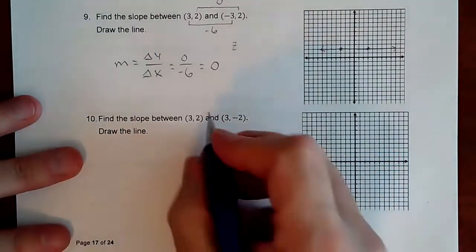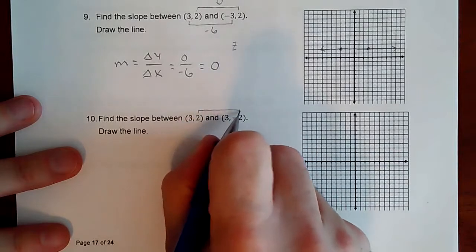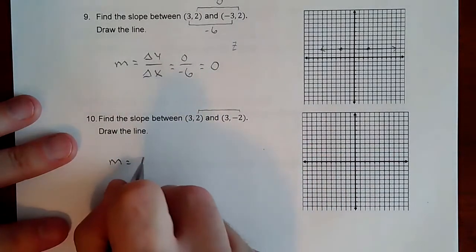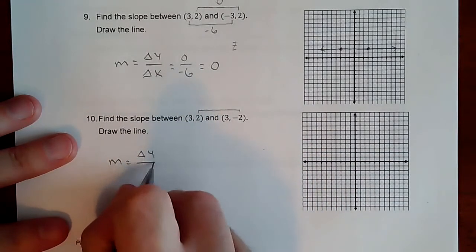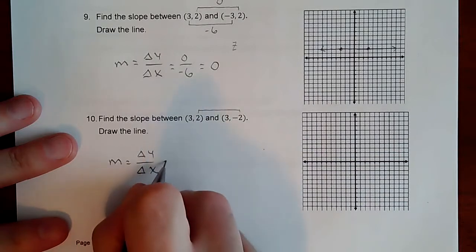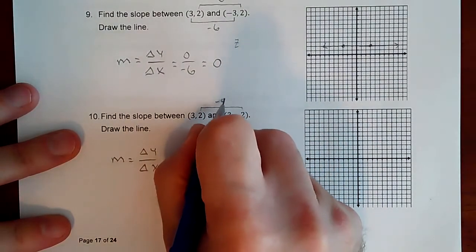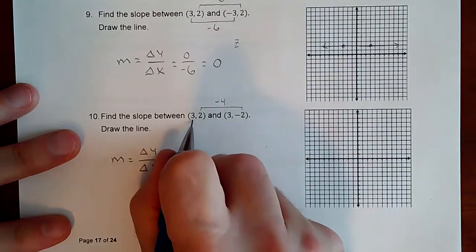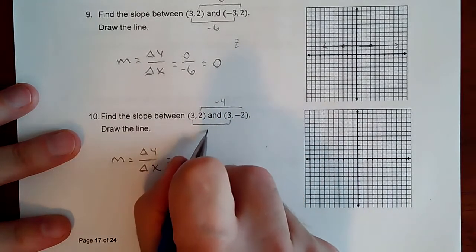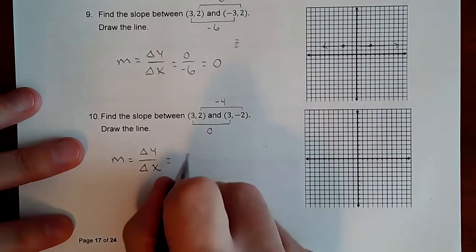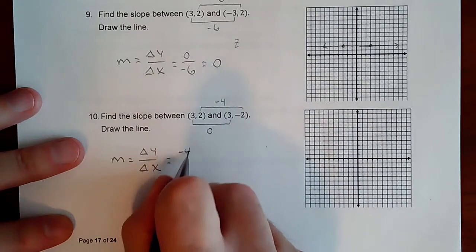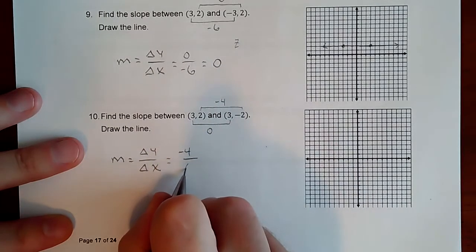All right, last one of these is change in our y's over change in our x's. So 2 to -2 is down 4, and 3 to 3 is no change. So our y's are down 4, our x's are 0.